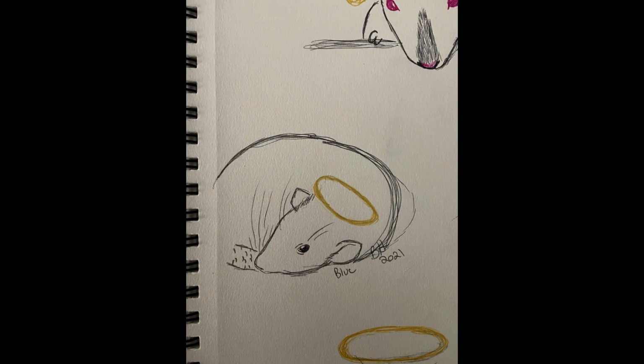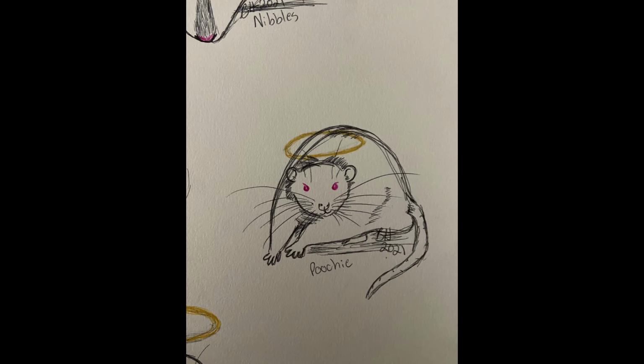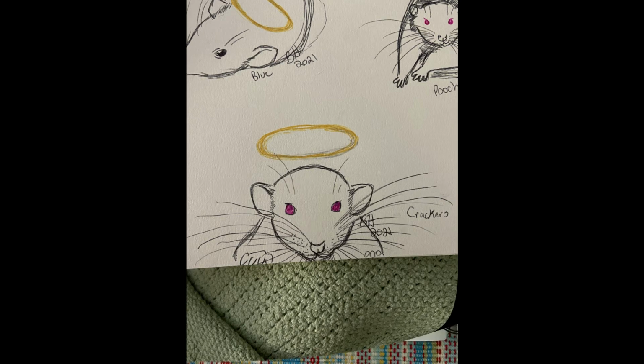This prompt was Angel Rat, but I had already drawn an Angel Rat earlier in the month, so instead I took some photos that I had of some of our beloved rats that have passed on and drew them with halos because these were our very special boys.